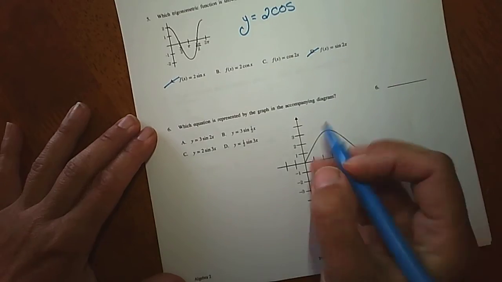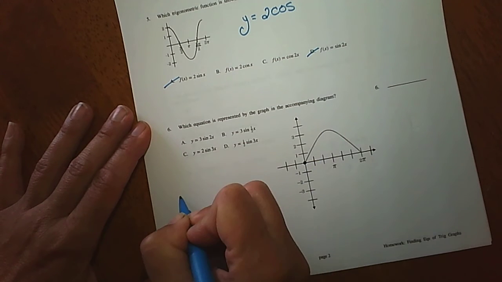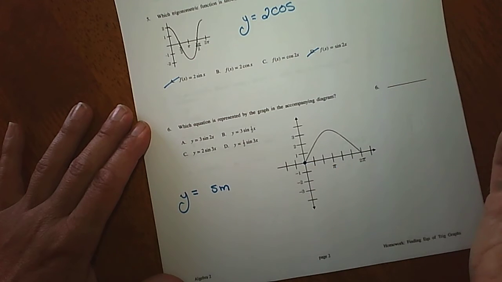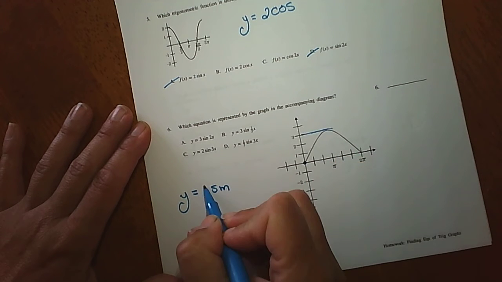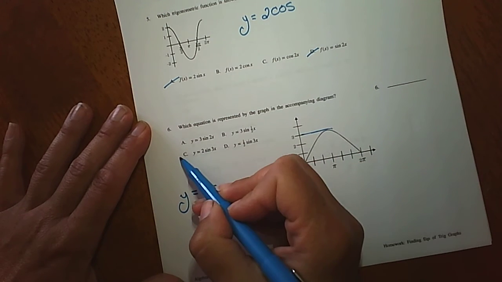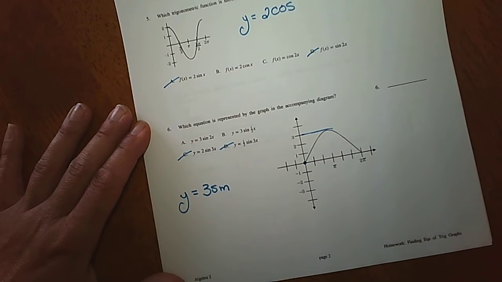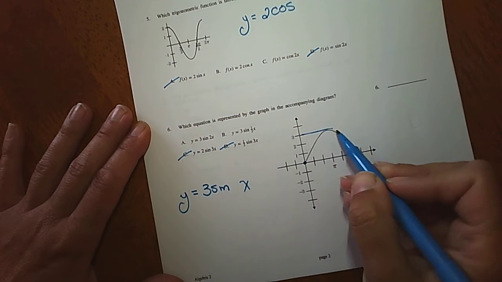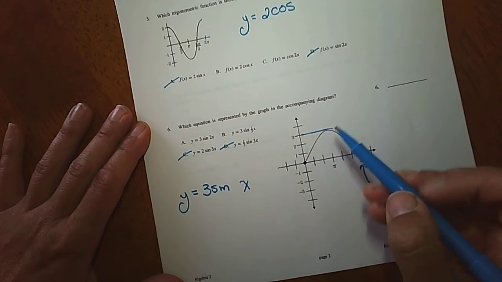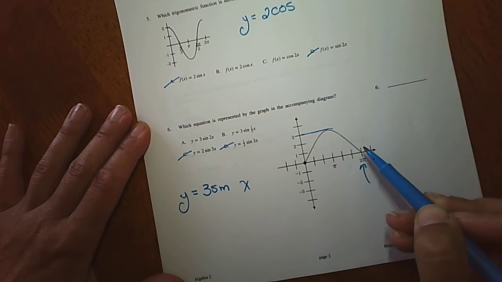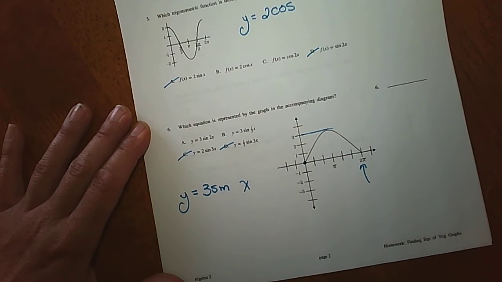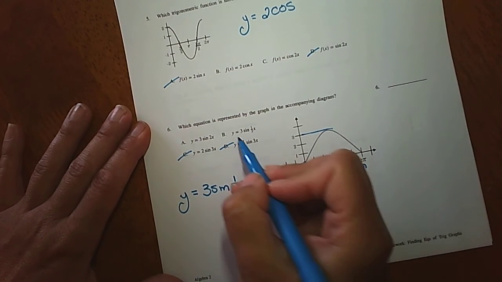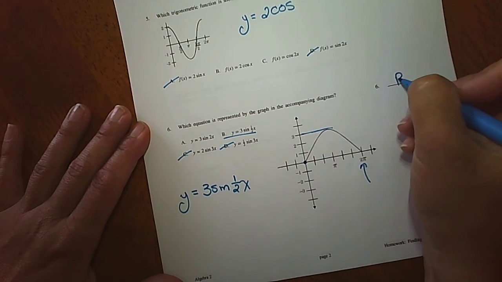All right, next one, hits the origin. So that means it's got to be sine. It's going up, so it's positive. It goes up to 3. Right, so I can get rid of C and D. Now, look at 2 pi. That's what goes in front of the x. How many up and downs do you see? Well, I see it go up, but that doesn't go down. And that means we're only seeing half of the picture. So that means it's got to be choice B.